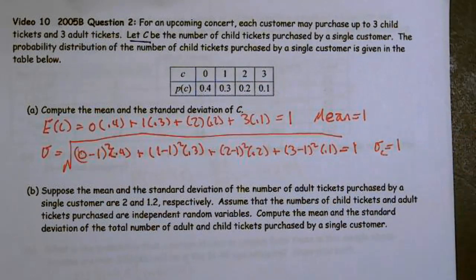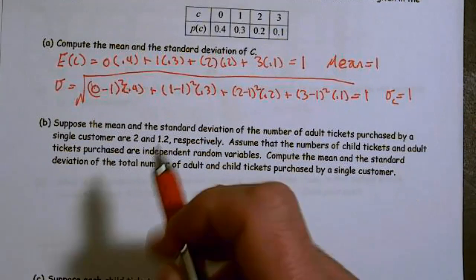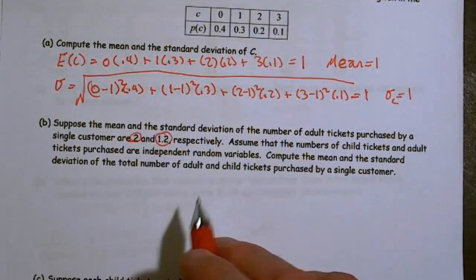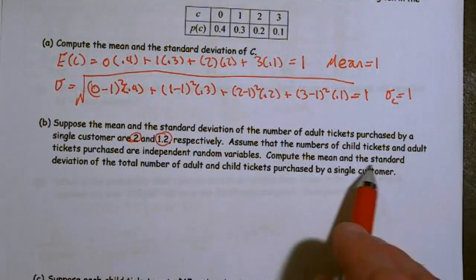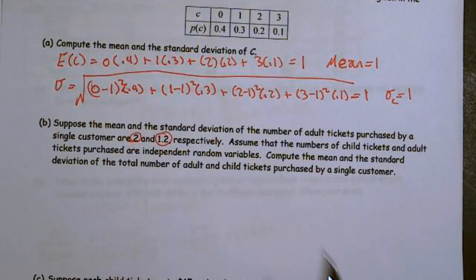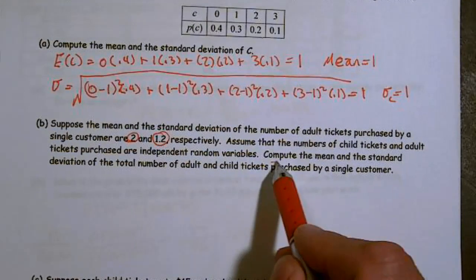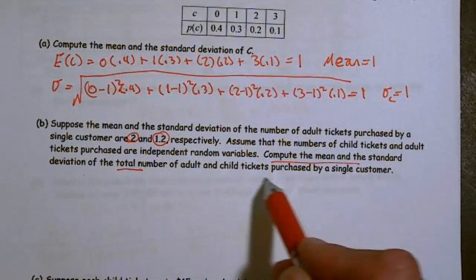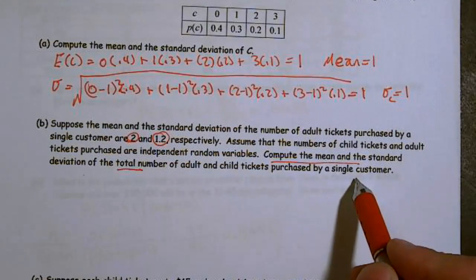All right, the next one. Suppose the mean and the standard deviation of the number of adult tickets purchased by a single customer are 2 and 1.2. All right, so the adults are 2 and 1.2. Assume that the number of child tickets and adult tickets purchased are independent random variables. Compute the mean and the standard deviation of the total number of adult and child tickets purchased by a single customer.